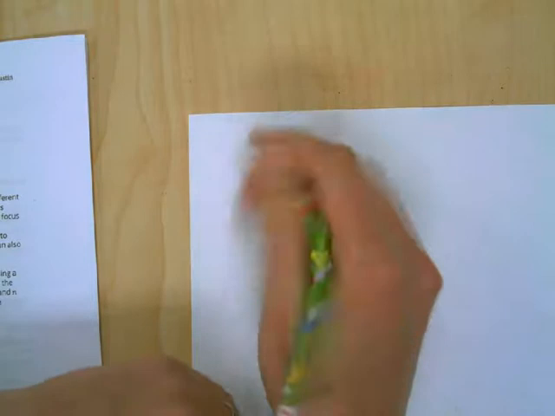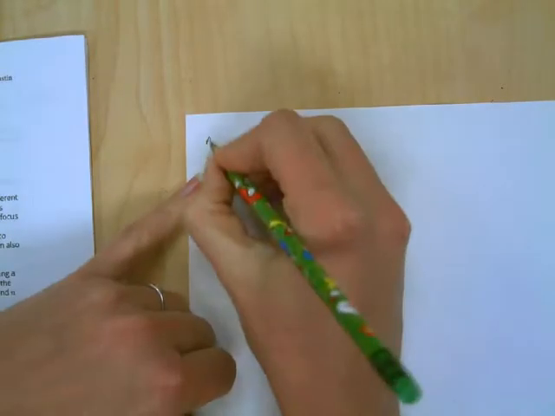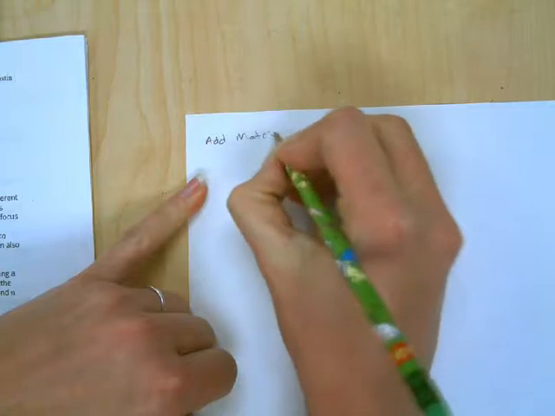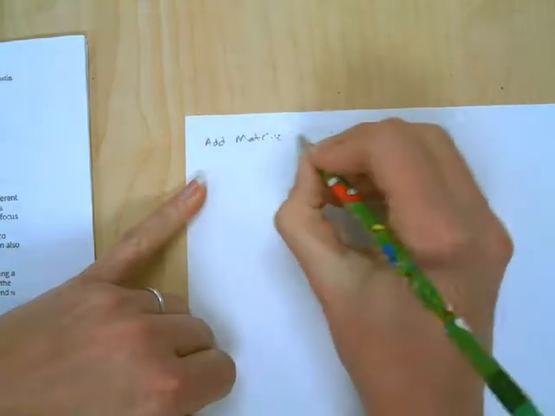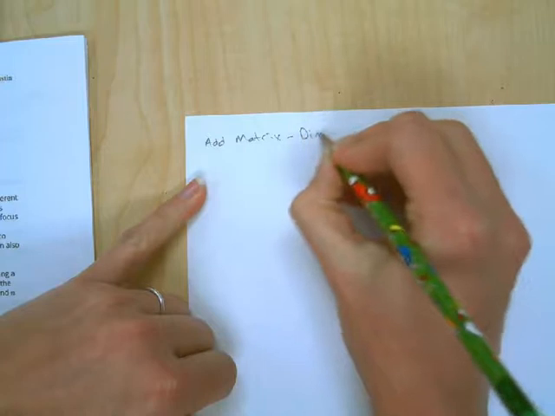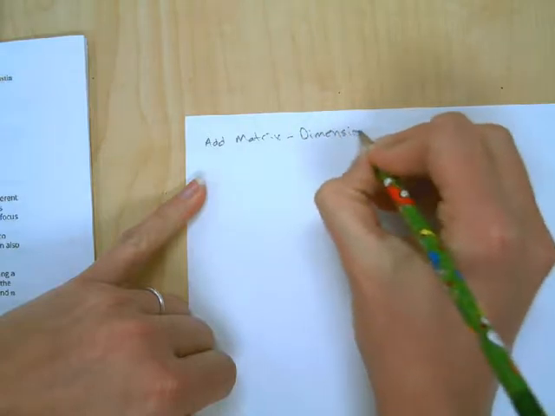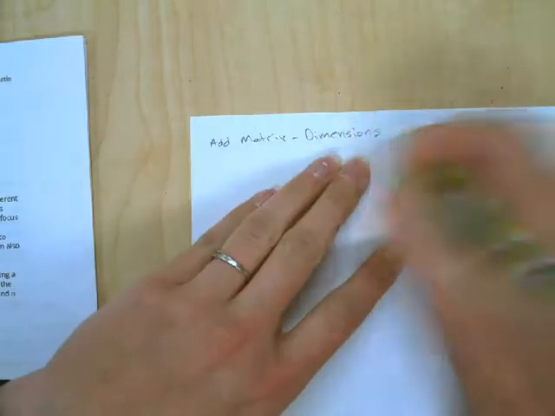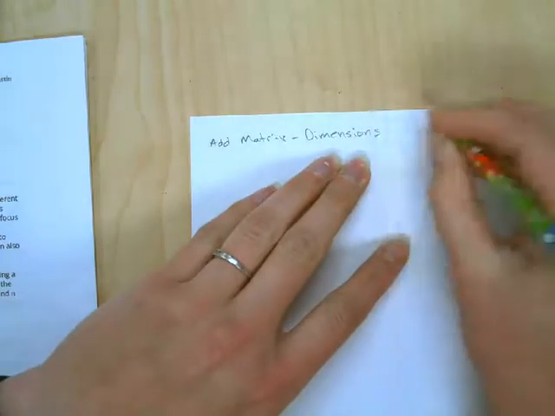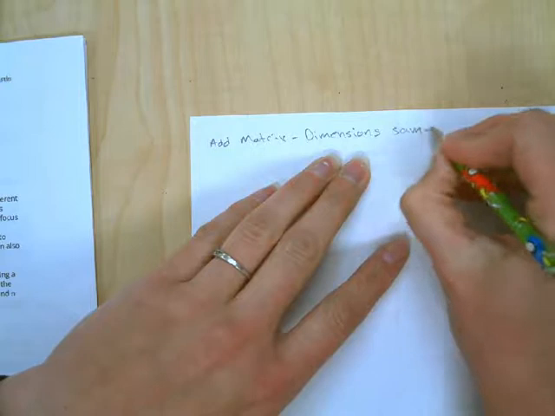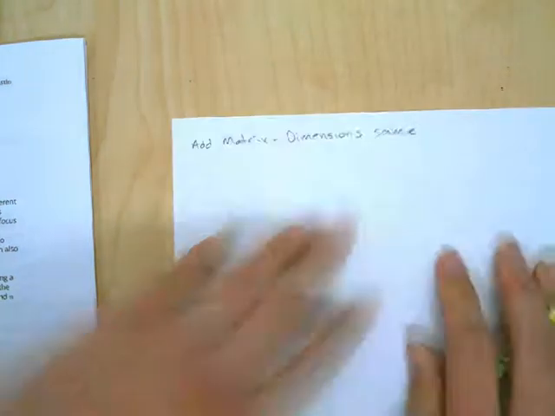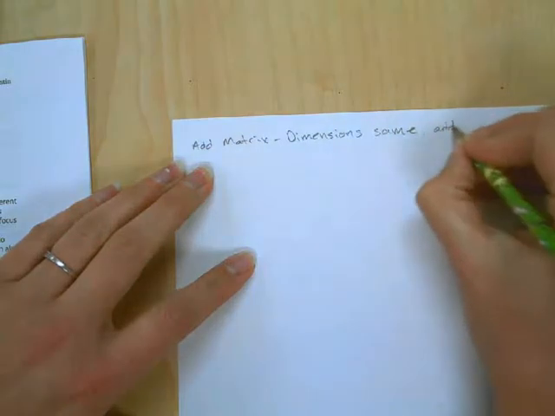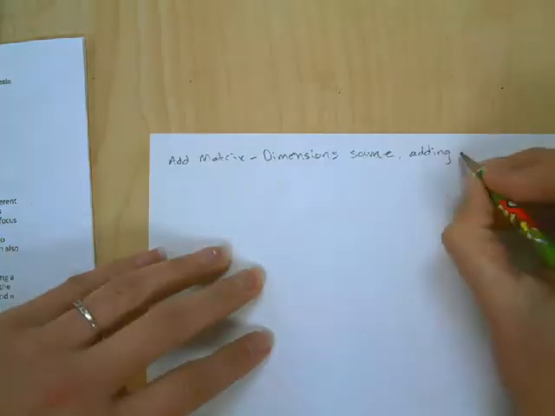I kind of talked about creating a study guide, right? So making notes to yourself. Add matrices: all we do is make sure that the dimensions are the same. They have to be the exact same size. They don't have to be square, but they do have to have the same dimensions. So same rows, same columns, right? And then all you're doing there is just adding the element spots, so elements in their spots.